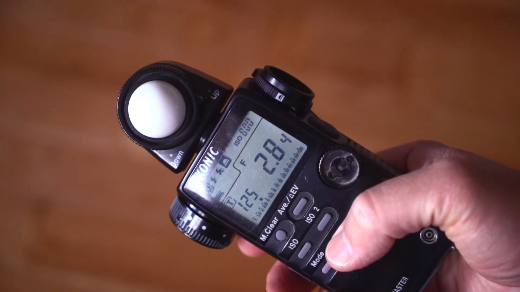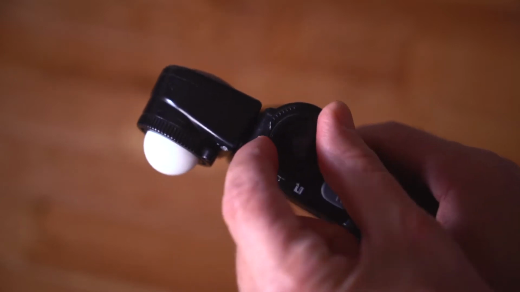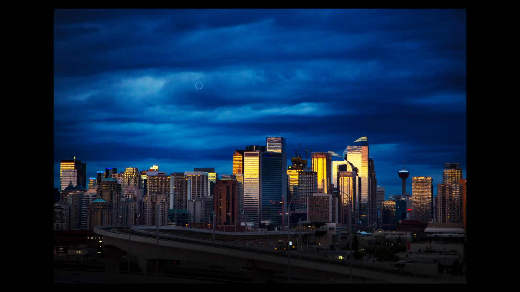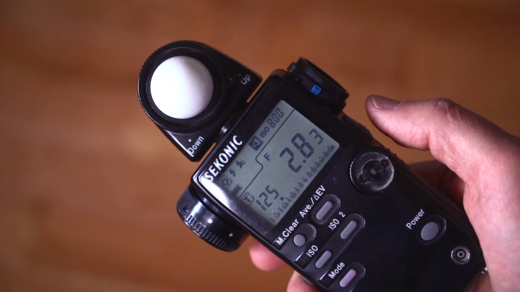If you want to use it on spot metering, you have to turn this dial here to the spot meter function. From there, you look through the spot meter window, and then you can zoom in and out how close you want the spot to meter. And wherever your spot is in the photograph, it will give you an accurate reading of your exposure.